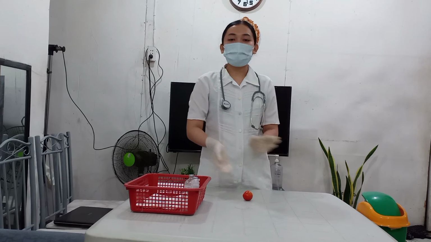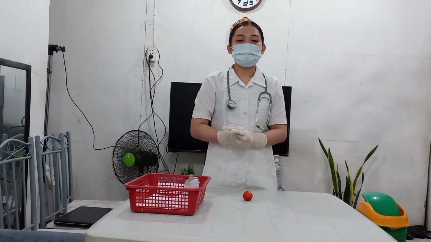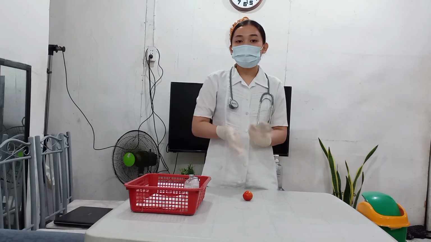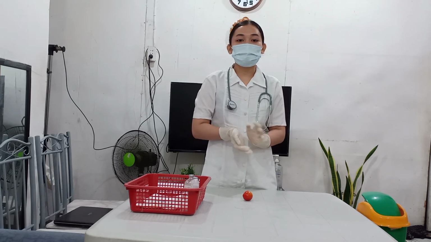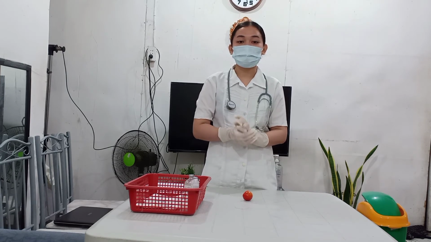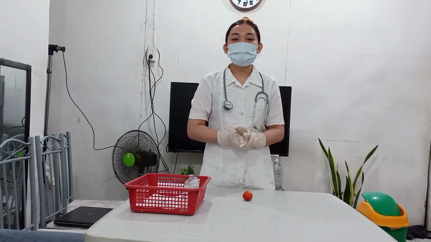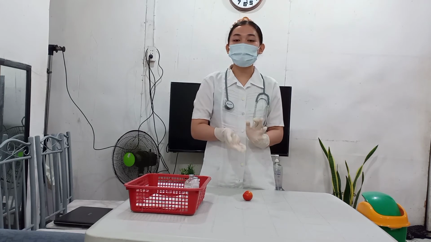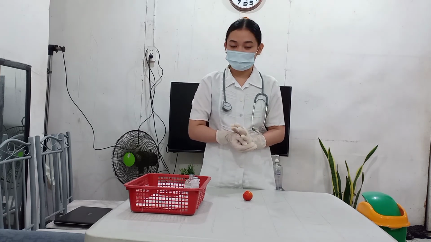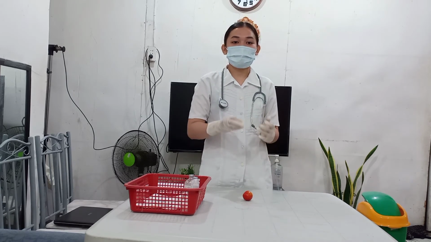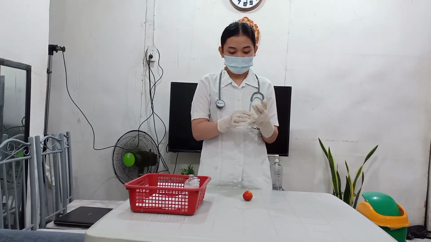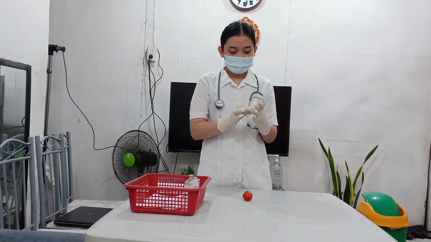Okay, so while waiting for the antiseptic swab to dry, we will now place and hold the swab between the third and fourth fingers of the non-dominant hand. This allows for easy access to dry gauze after injection. We place it between the third and fourth. Here.